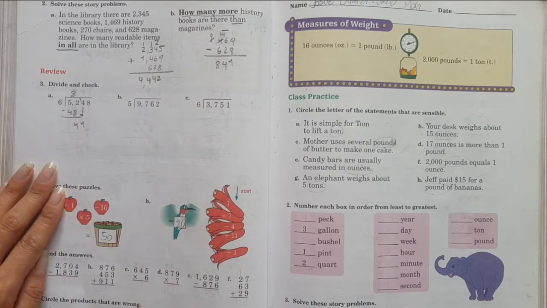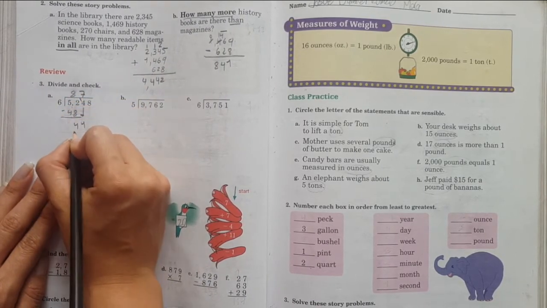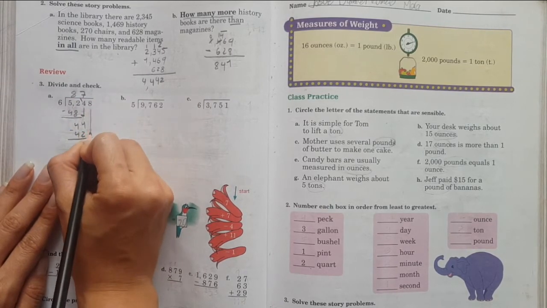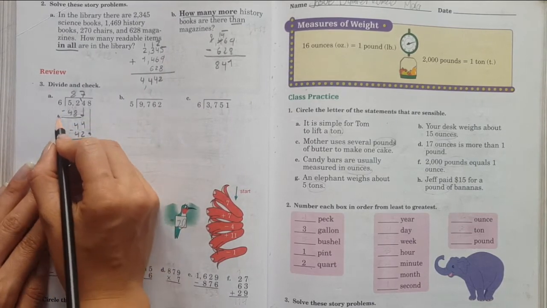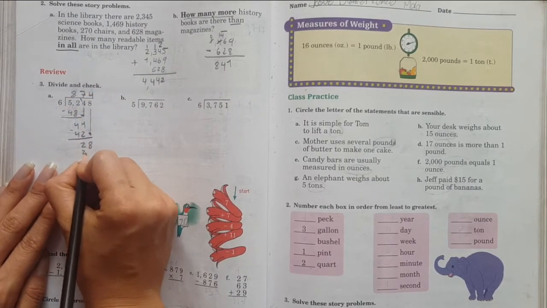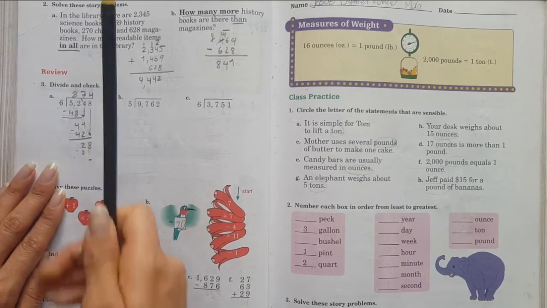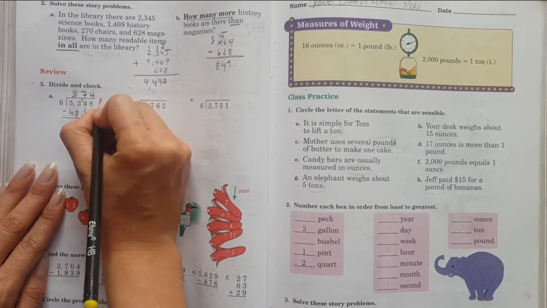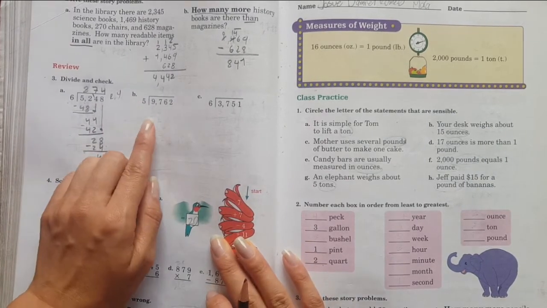Bring down. How many times may I find 6 in 44? 7. 7 multiplied by 6, 42. 44 minus 42, 2. What happens next? Bring down. 6 multiplied by 20. How many times may I find 6 in 28? 4. 4 multiplied by 6, 24. Excuse me. You see? 24. 28 minus 24, 4. Remainder, 4. You see? Now, let's move on to this one.